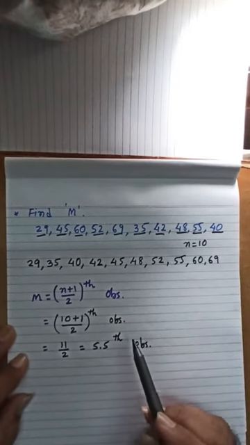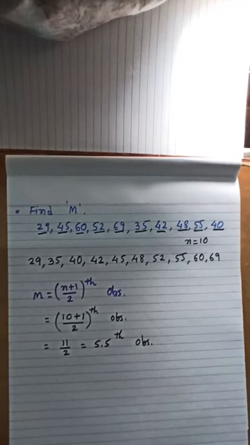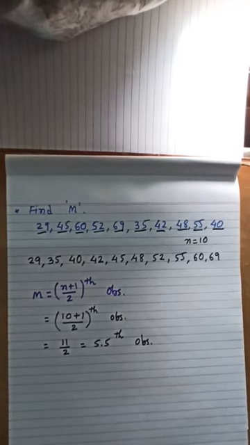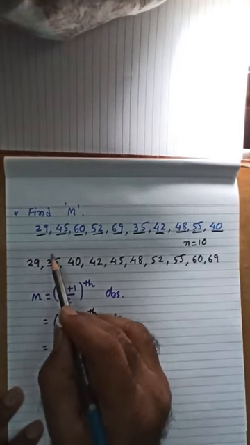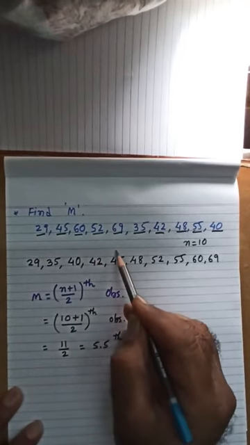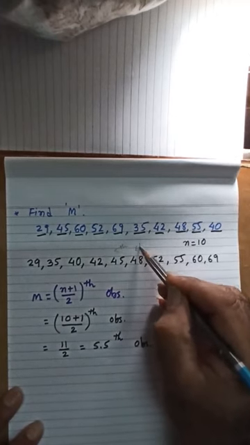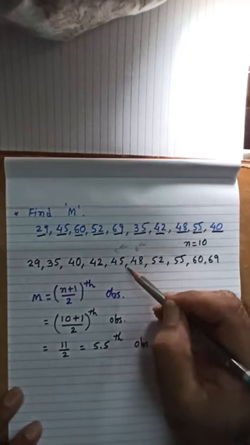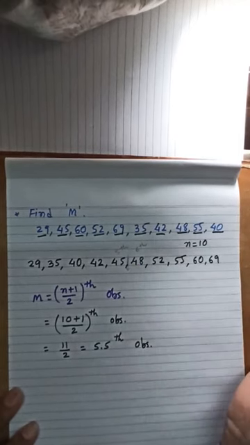We have to consider the 5.5th observation as median. This is first, second, third, fourth, this is the fifth observation and this is the sixth observation. So 5.5 will be exactly between these two.